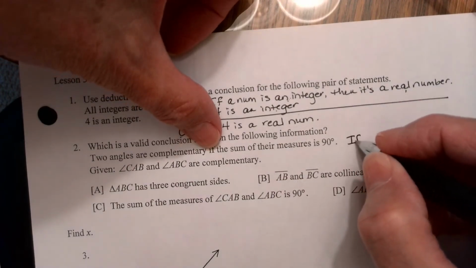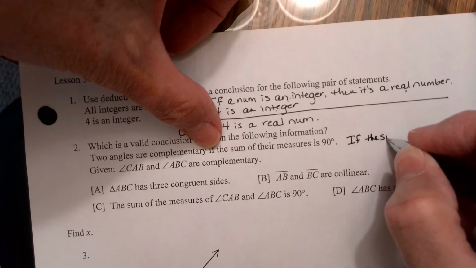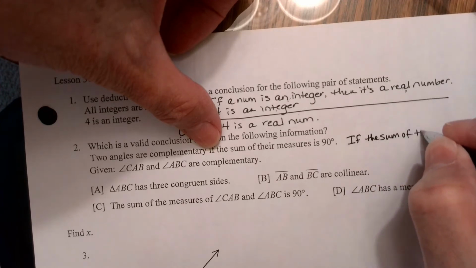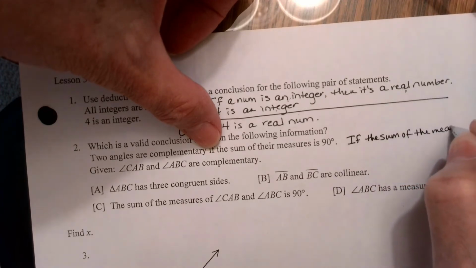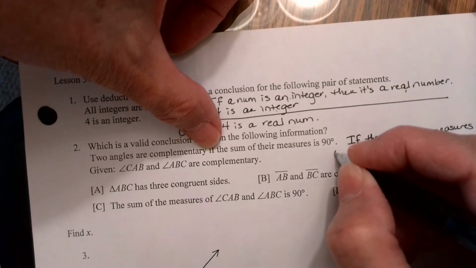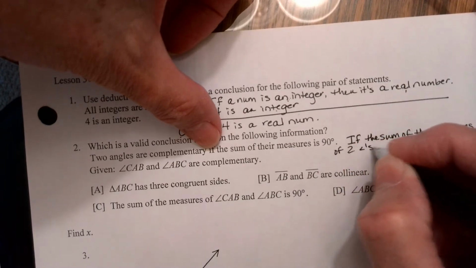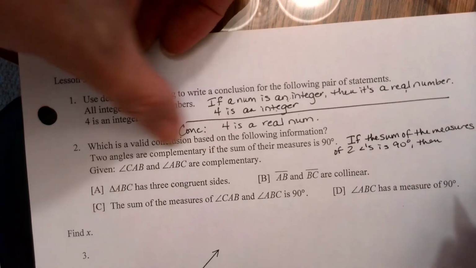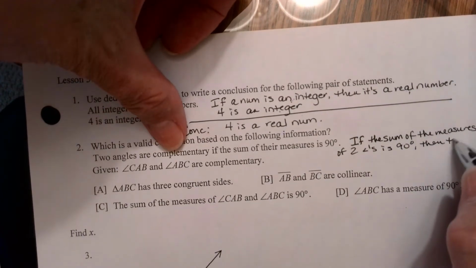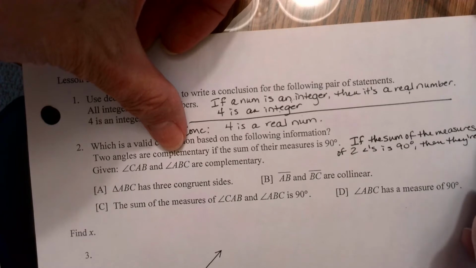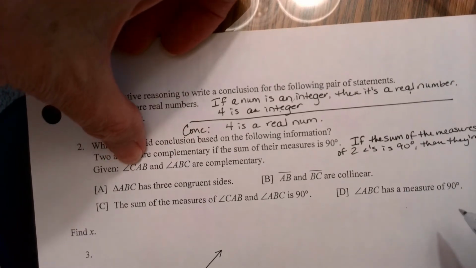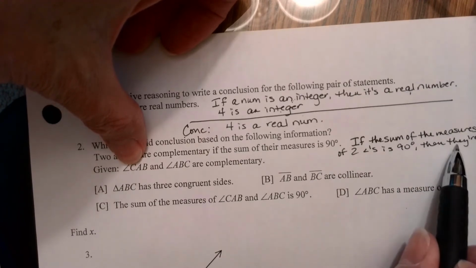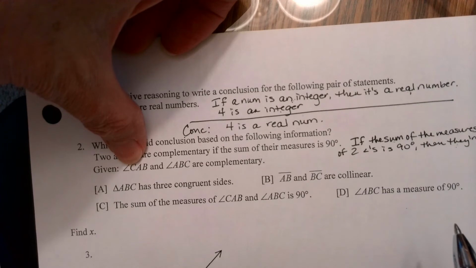So if the sum of the measures of two angles is 90 degrees, then they're complementary. It says, now angle CAB and ABC are complementary. Now that's referring to the then part, not the if part, right?